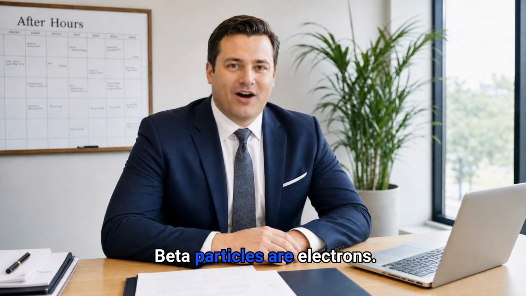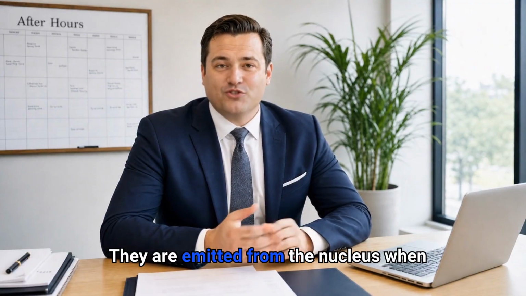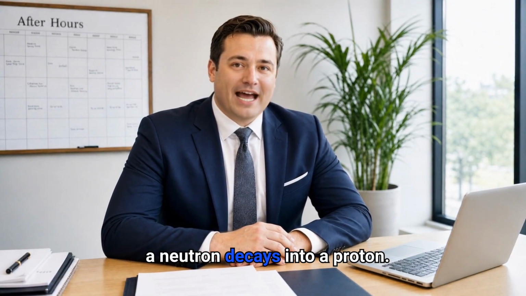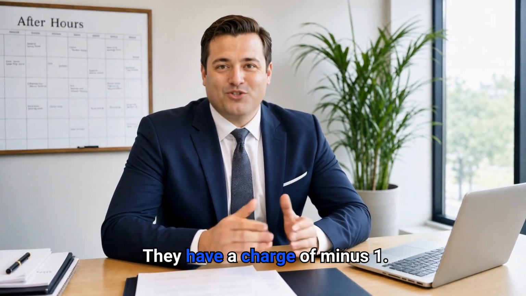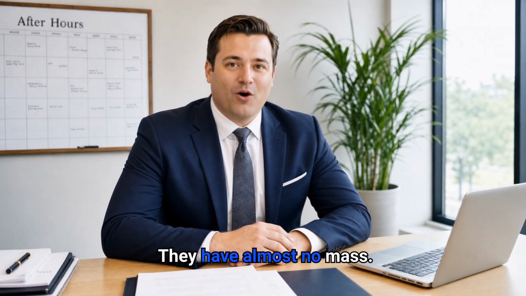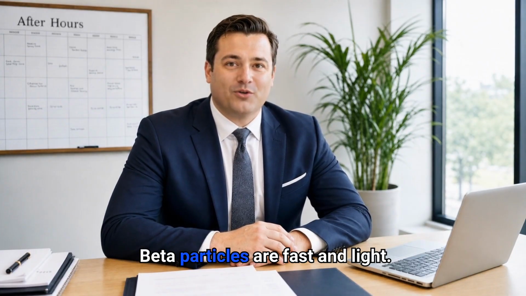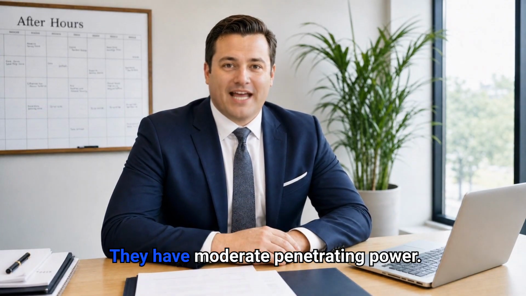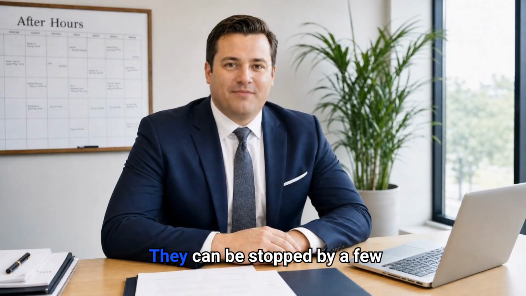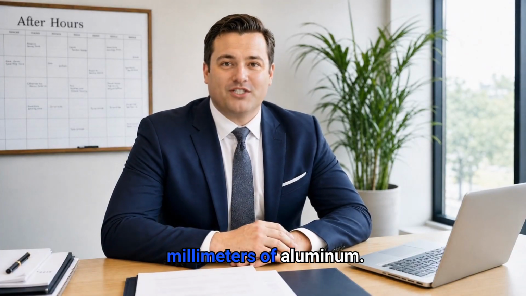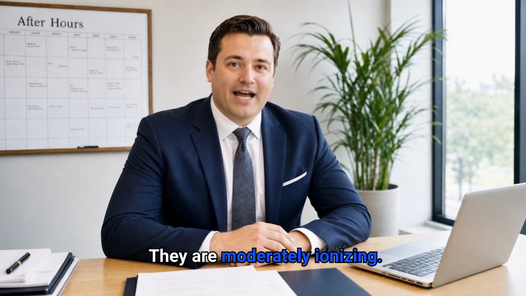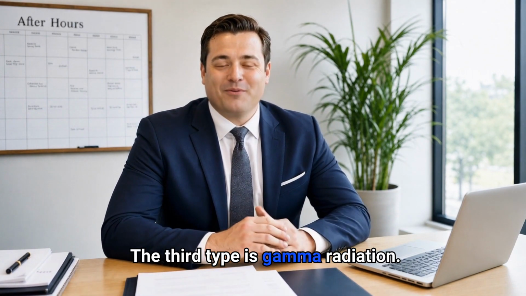The second type is beta radiation. Beta particles are electrons. They are emitted from the nucleus when a neutron decays into a proton. They have a charge of -1. They have almost no mass. Beta particles are fast and light. They have moderate penetrating power. They can be stopped by a few millimeters of aluminum. They are moderately ionizing.